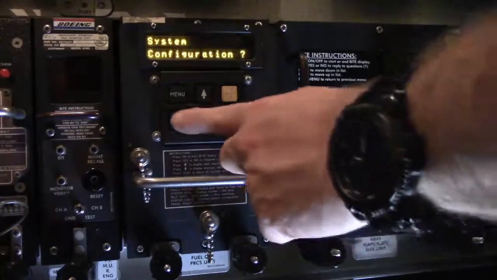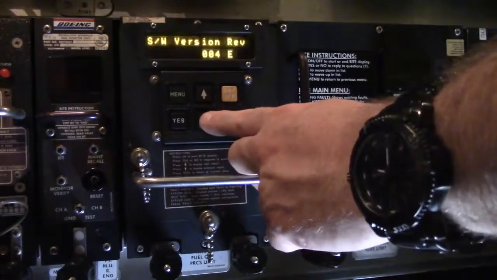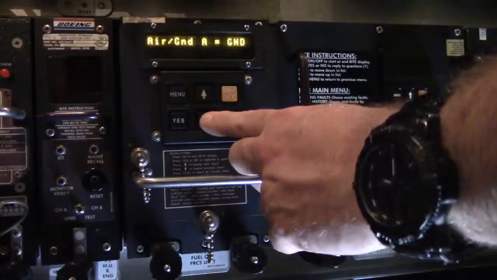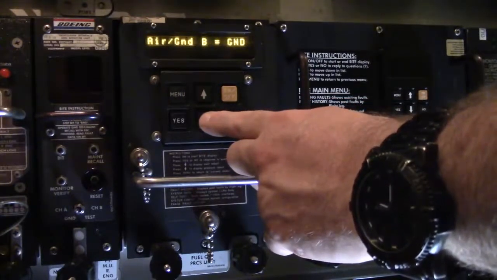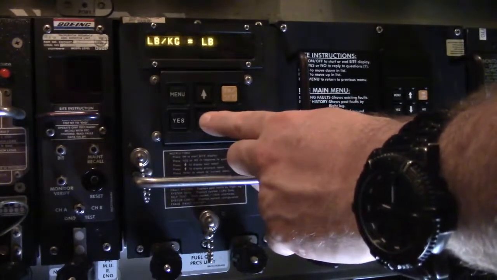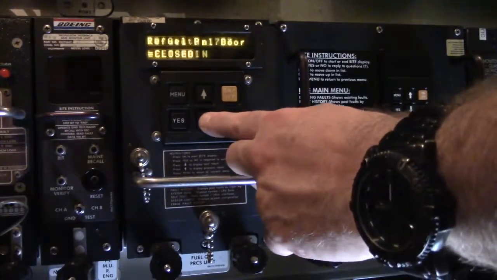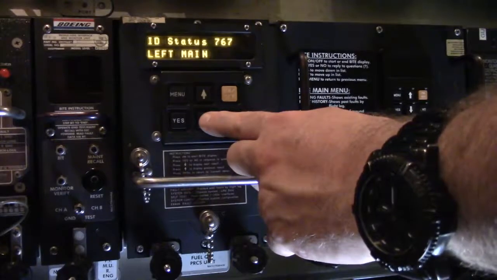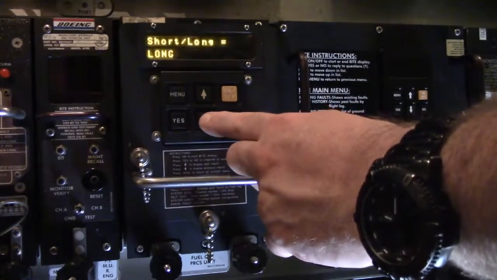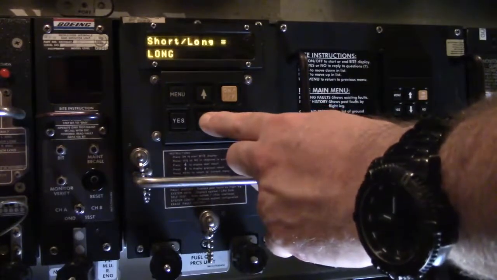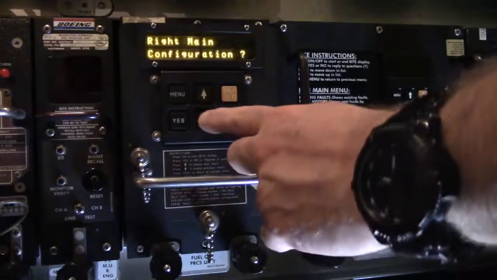The next menu item is system configuration. We're going to select yes to the left main, and we're going to see the software version and revision level, air ground input, pounds or kilogram configuration, fueling door indication, whether the fueling door is open or closed, airplane fuel tank indication, self-test status, and the next 2 are going to be ARINC data bus A and bus B configurations.